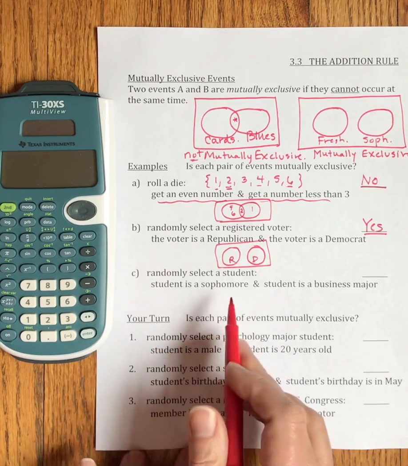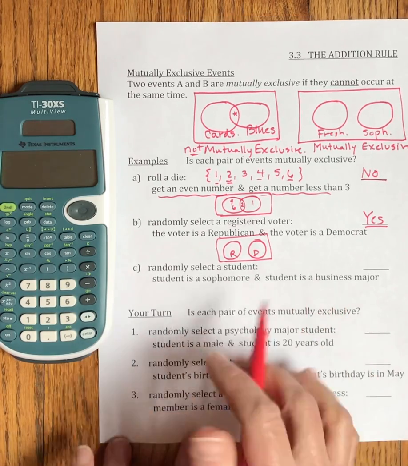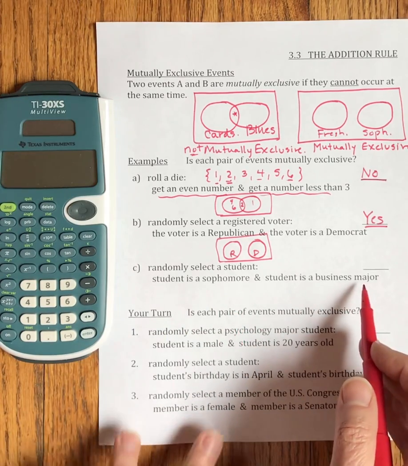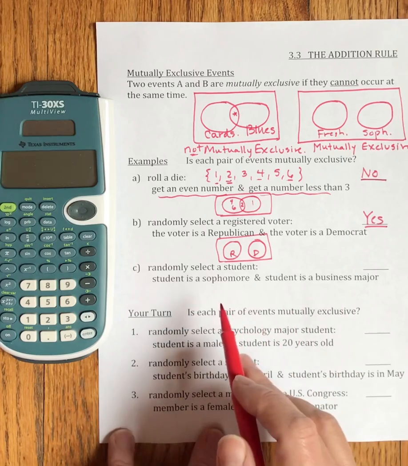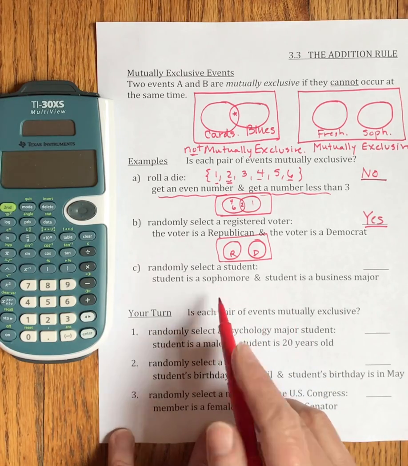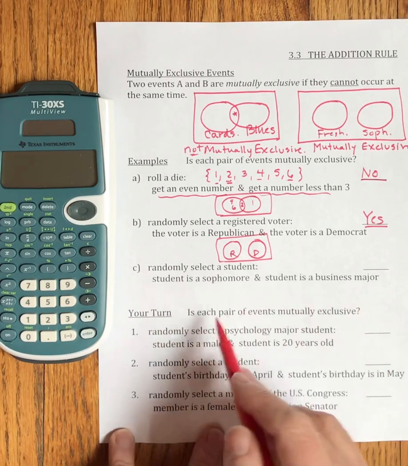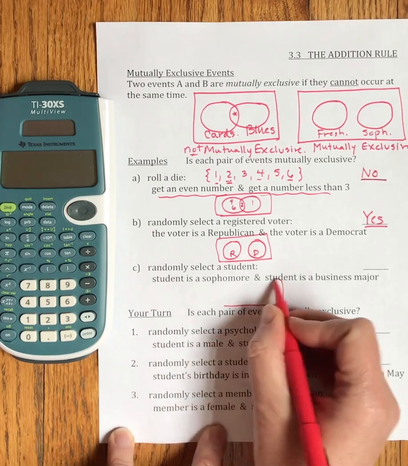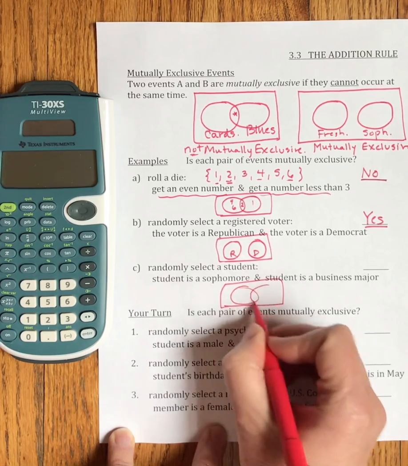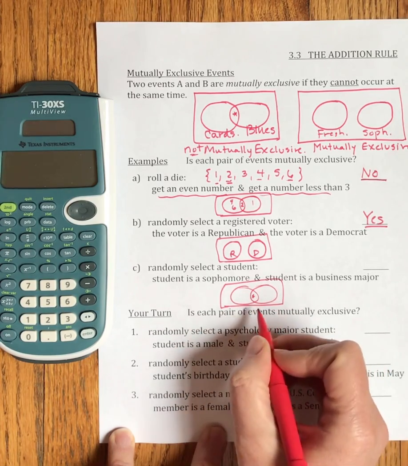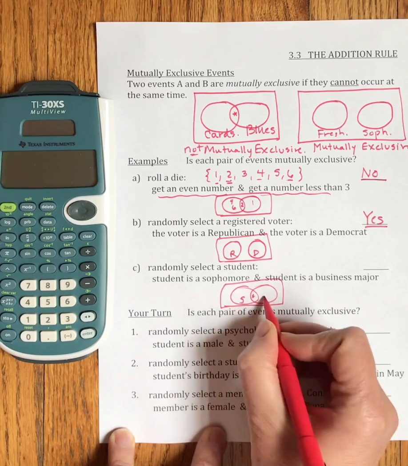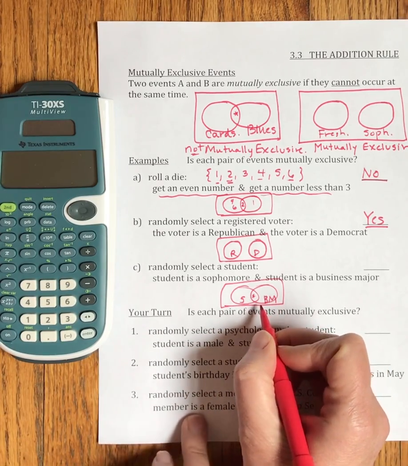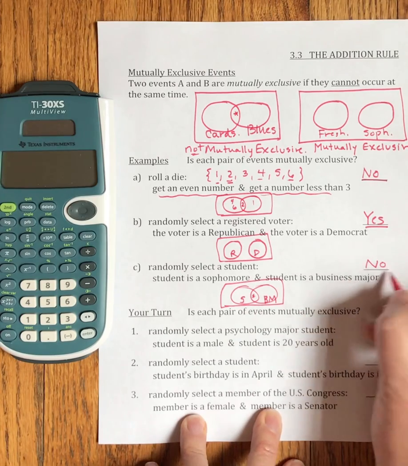Let's say we're selecting a student from SWIC and we're interested in knowing if that student is a sophomore, and we're interested in knowing if that student happens to be a business major. Would the group of sophomores and the group of business majors overlap at all? Or would they be two totally separate groups? There definitely could be a student that's both a sophomore and a business major. Since these do overlap, that means no, they are not mutually exclusive.